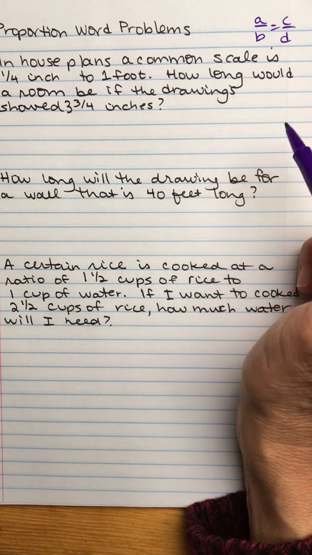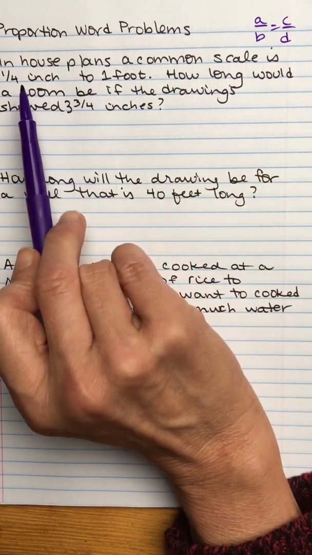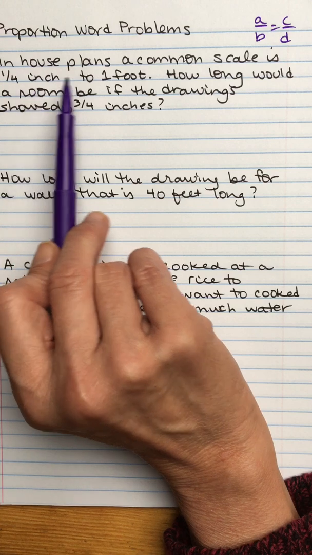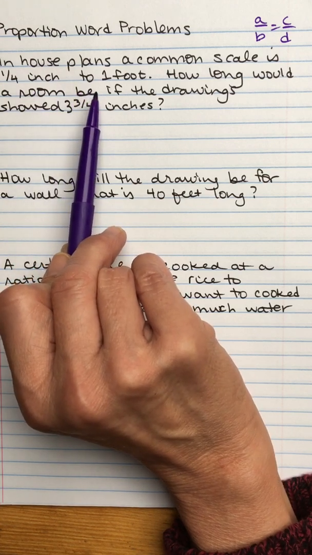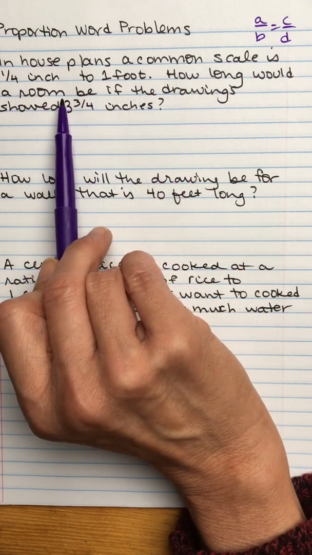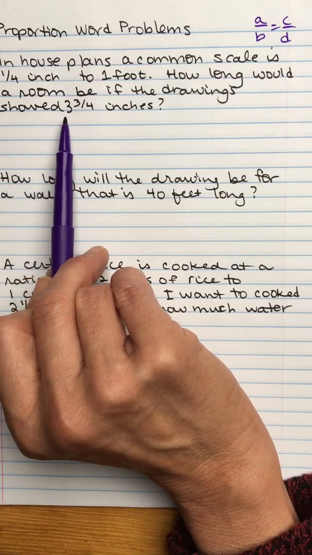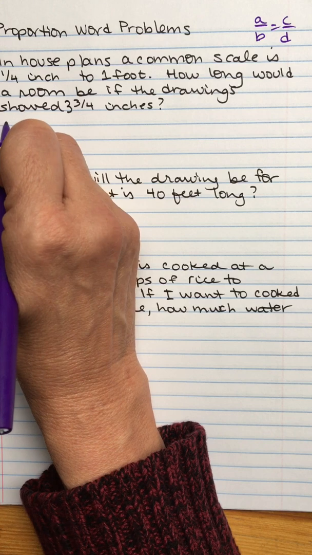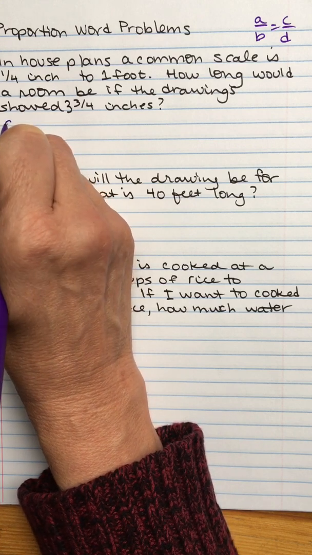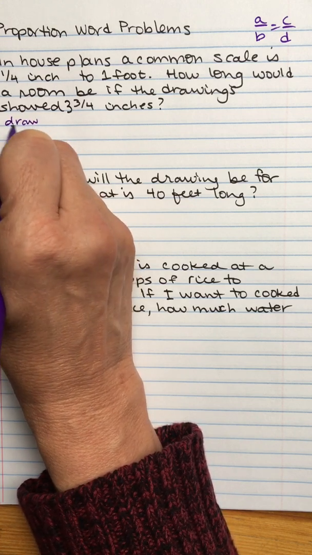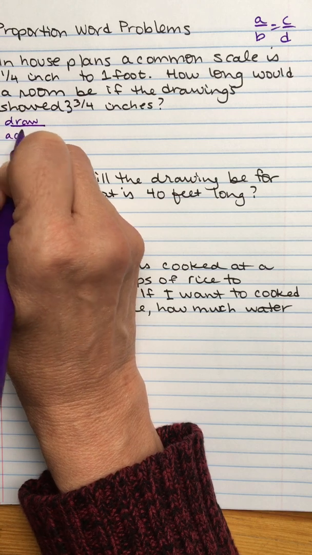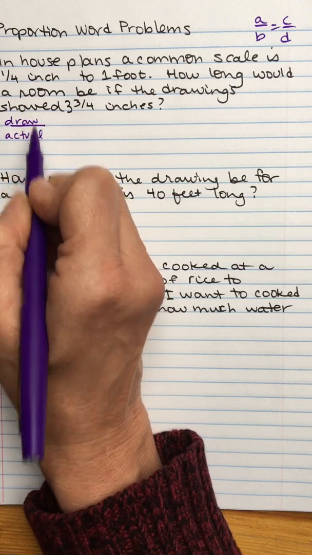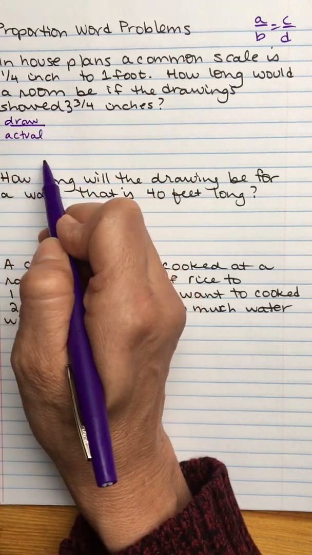So here's how I'm going to do my first one. In a house plan, a common scale is 1/4 inch on the drawings to 1 foot of actual house. So how long would a room be if the drawings showed 3 3/4 inches? Okay. So when I set up my ratios, I'm going to do drawings to actual.